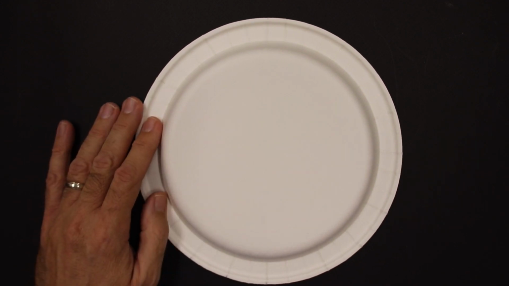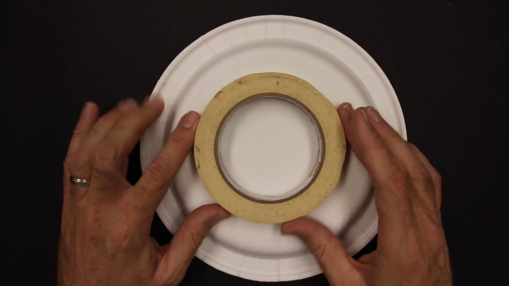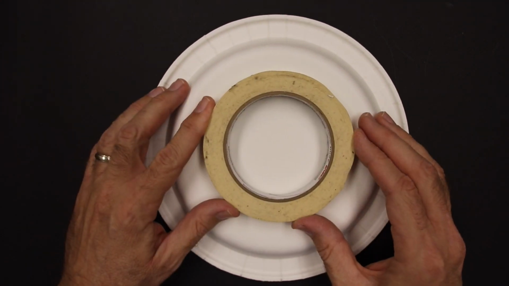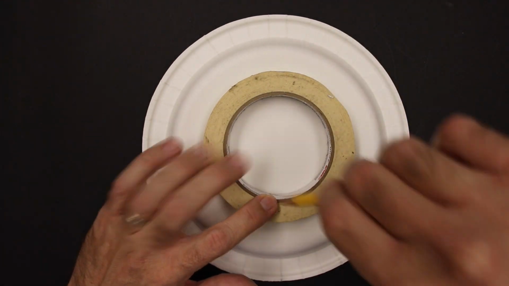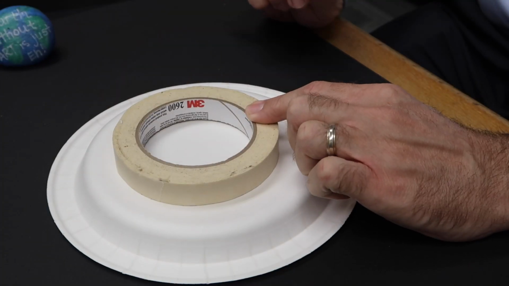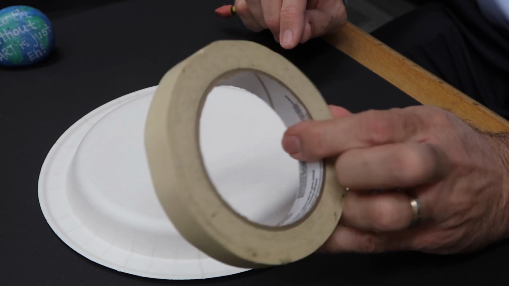What we're going to do right now is we're going to get our paper plate, and we're going to create our circle pattern. Now if you have something circular, I have this roll of tape, you could use this as a pattern. You could use your pencil and trace around the outside of the tape to create a pattern.